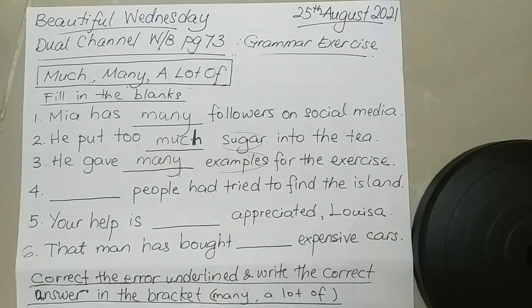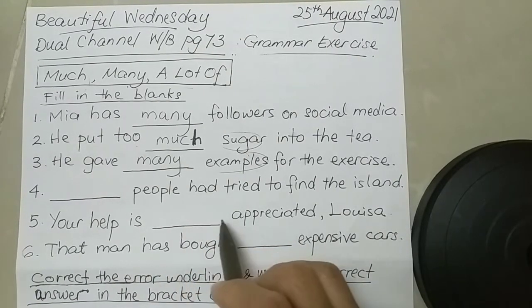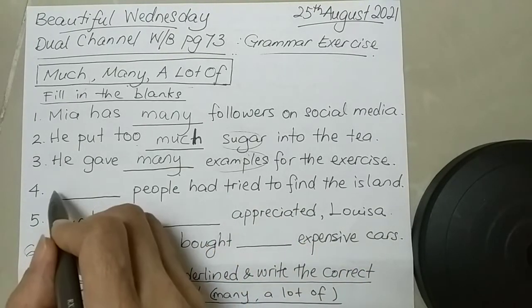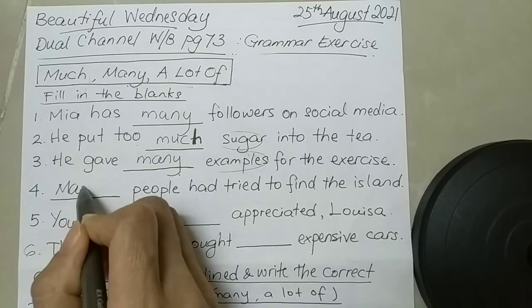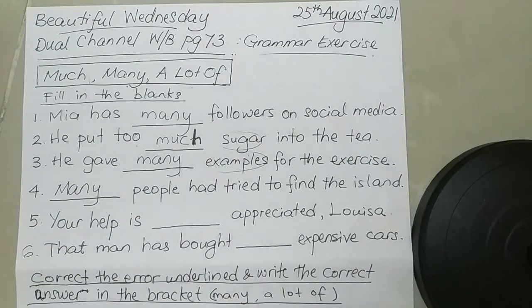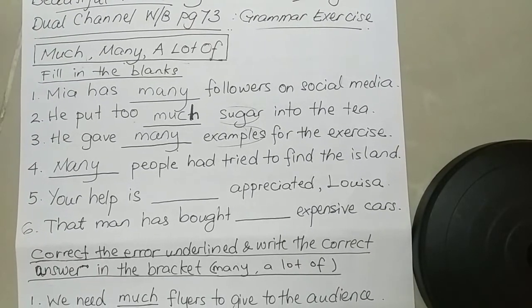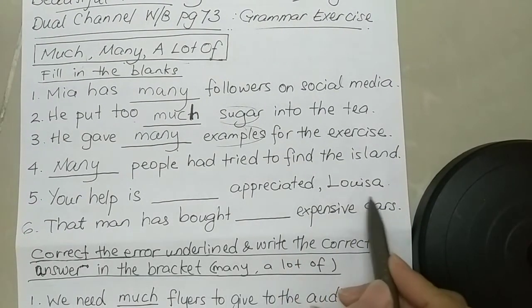Right? Okay. Next, 4. People had tried to find the island. We can put down many people. It sounds better. Or if you want to write down a lot of people had tried to find the island, there's nothing wrong with that, right? So I would say both answers are acceptable. 5. Your help is appreciated, Louisa.